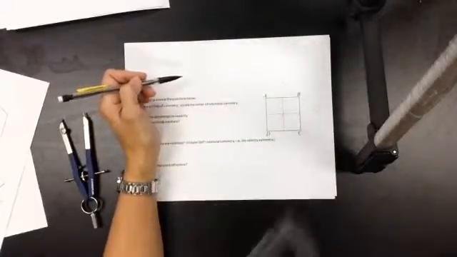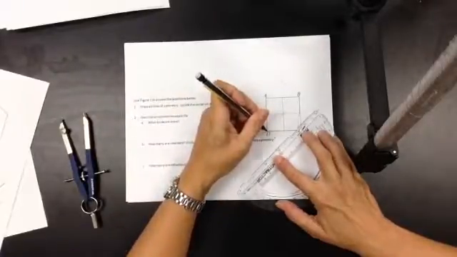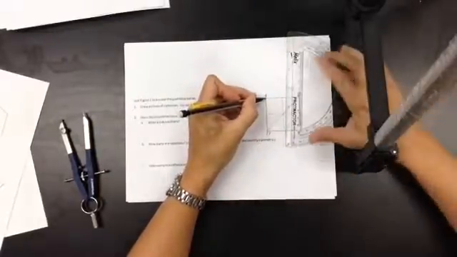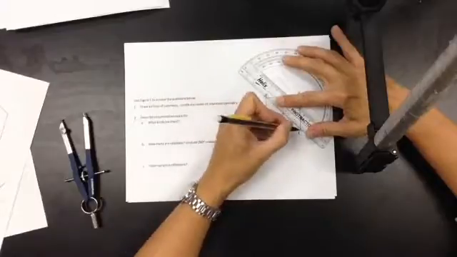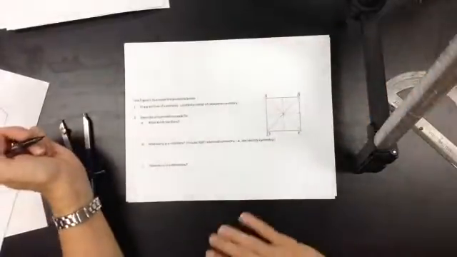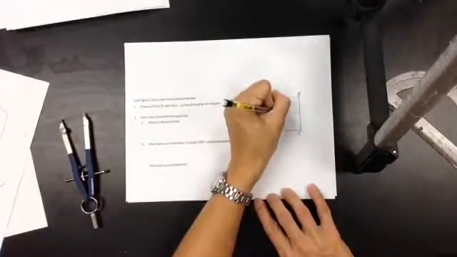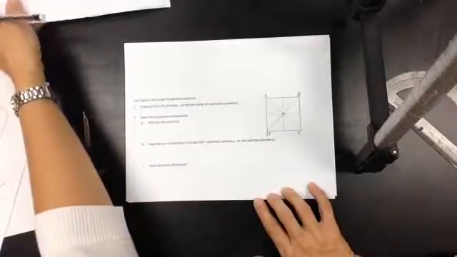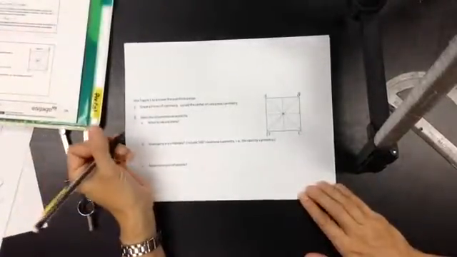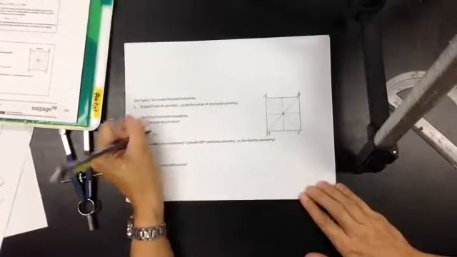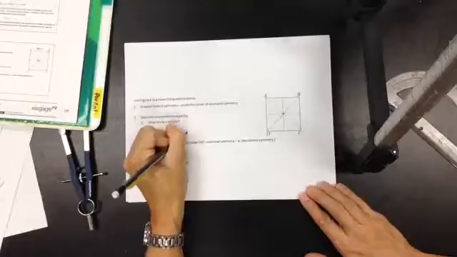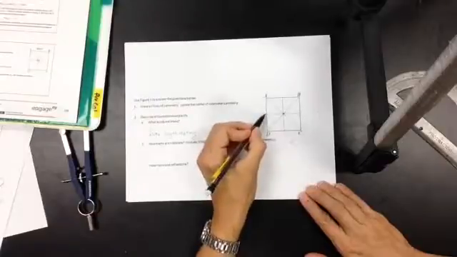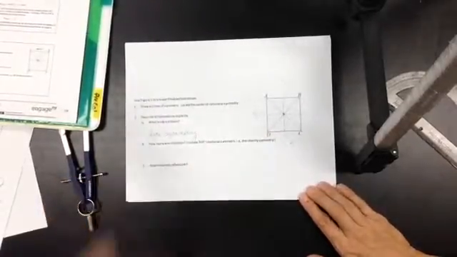Okay. I can also do symmetry through the angles. And that works. Draw all lines of symmetry. There is the center of rotational symmetry. Describe all symmetries explicitly. I have what's called line symmetry. So line 1 and line 2 would be line symmetry.